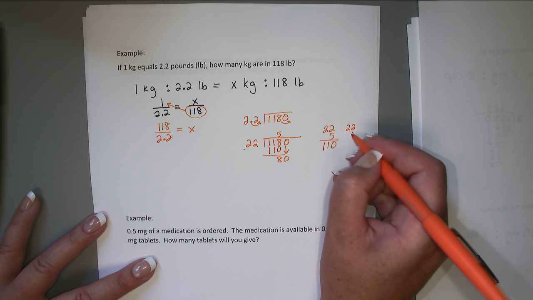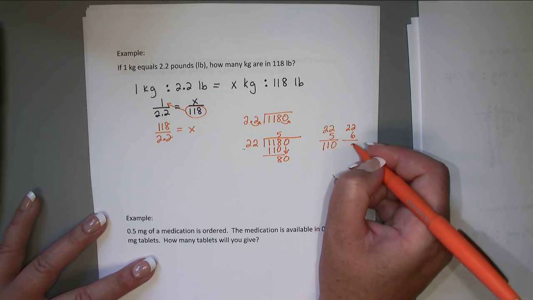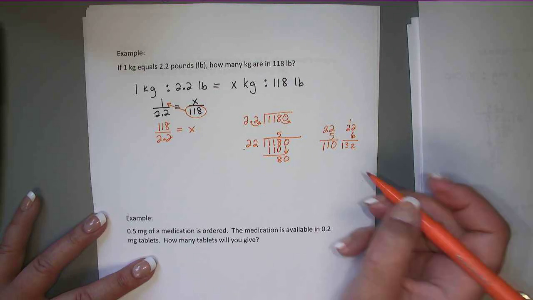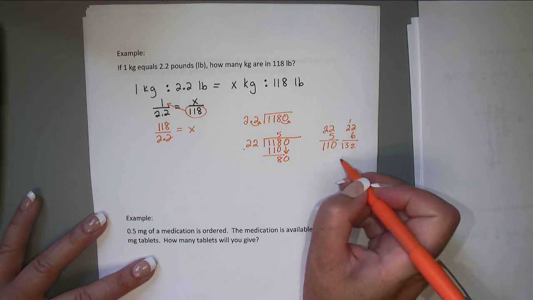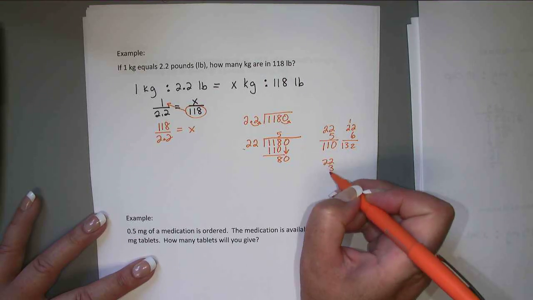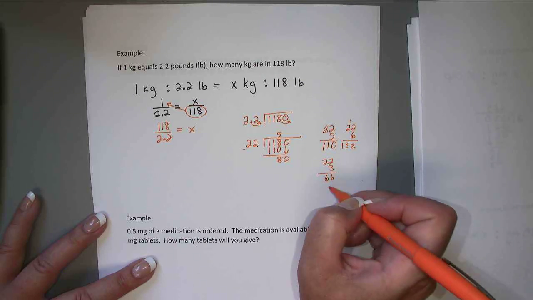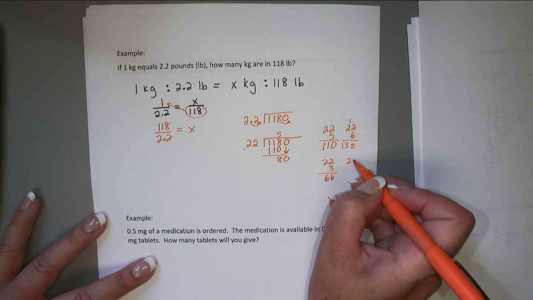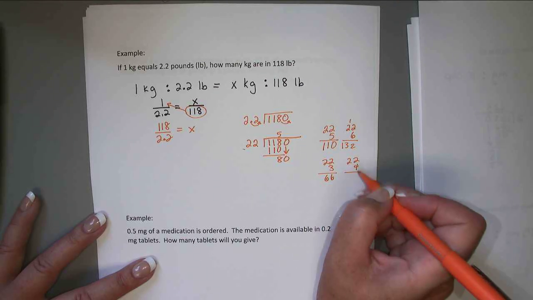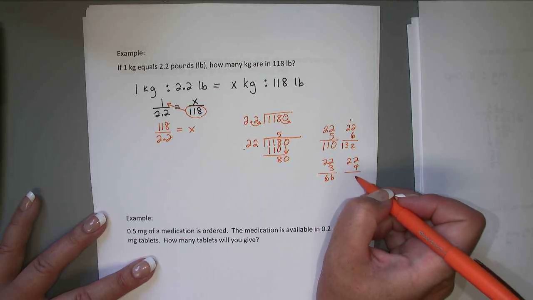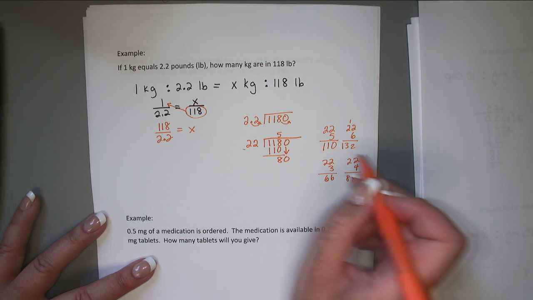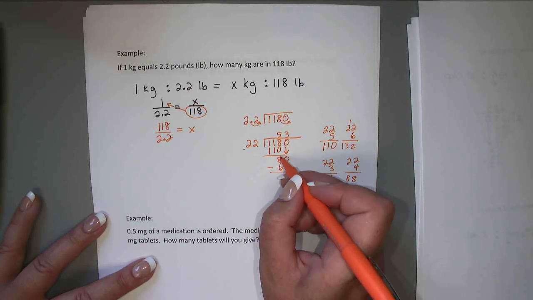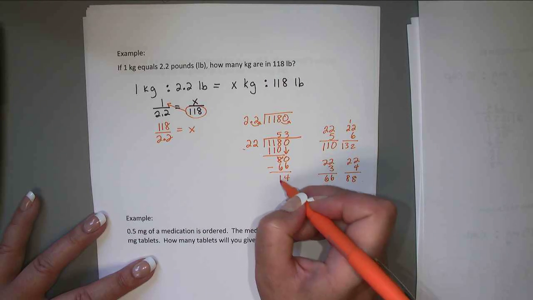If we did 22 times 6, we get 132. Oh, that's much too high. More like 3. 22 times 3 is 66. Yeah, 22 times 4 would be too big. So 3, 66. And if we subtract, we get 14.